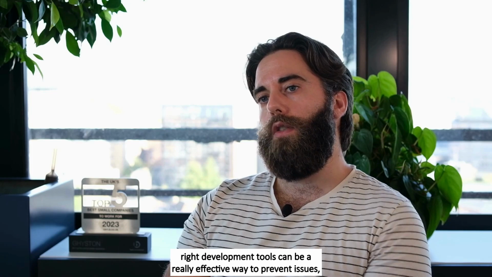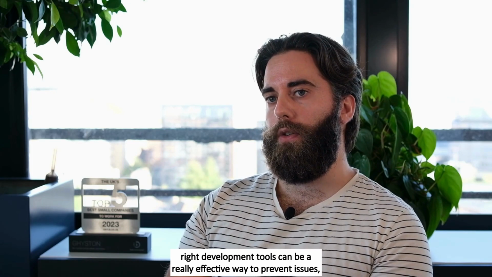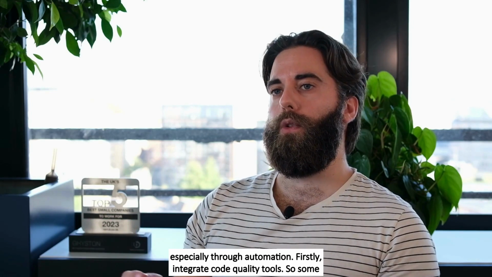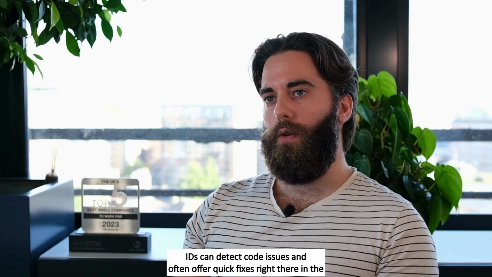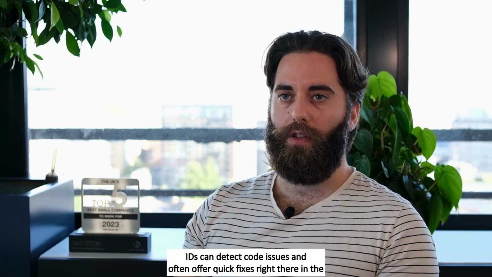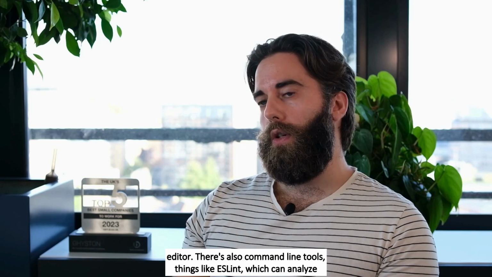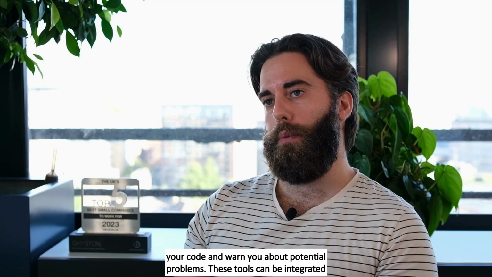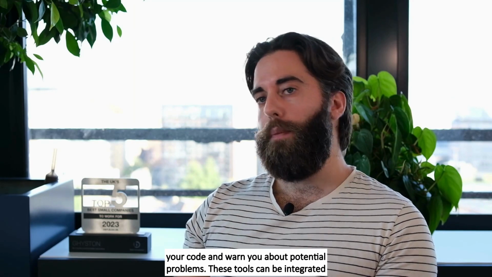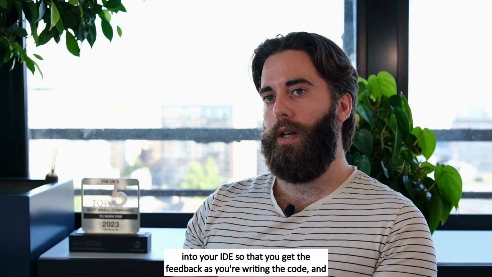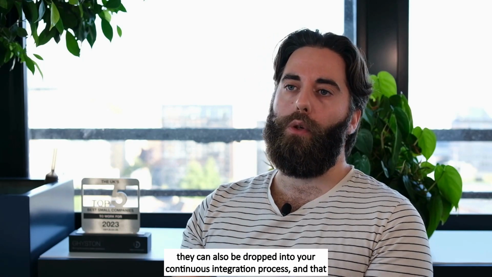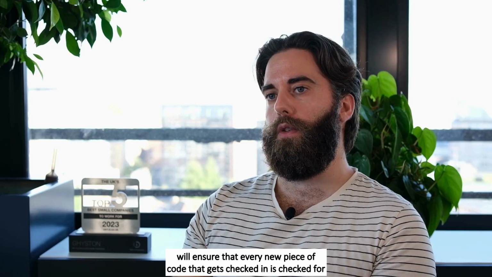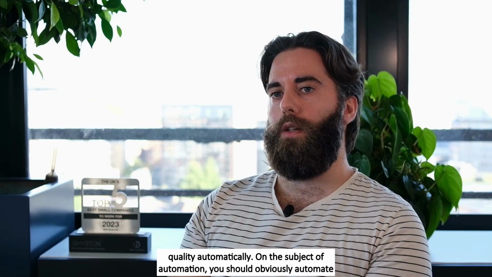Okay, now let's move away from the code itself and look at tooling. So using the right development tools can be a really effective way to prevent issues, especially through automation. Firstly, integrate code quality tools. So some IDEs can detect code issues and often offer quick fixes right there in the editor. There's also command line tools, things like ESLint, which can analyze your code and warn you about potential problems. These tools can be integrated into your IDE so that you get the feedback as you're writing the code, and they can also be dropped into your continuous integration process, and that will ensure that every new piece of code that gets checked in is checked for quality automatically.